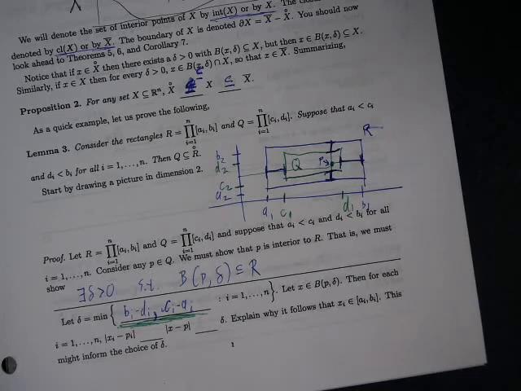We need to say, let x be in B(p, delta). We need x to be in that rectangle. So I guess that means that we need to show that for all i, ai is less than or equal to xi, which is less than or equal to bi. That's what we need. Let's try to get there.